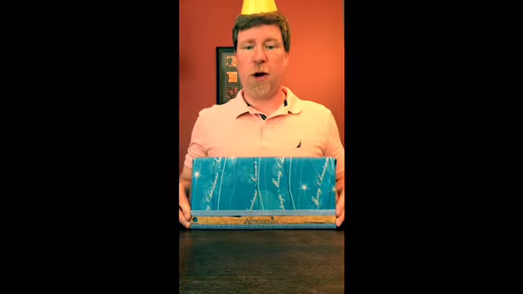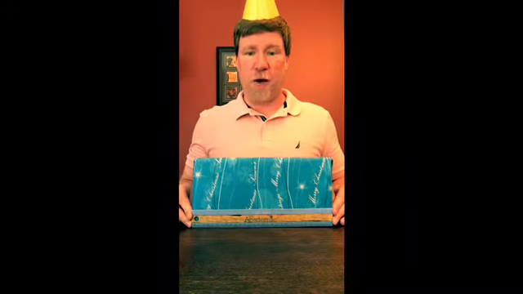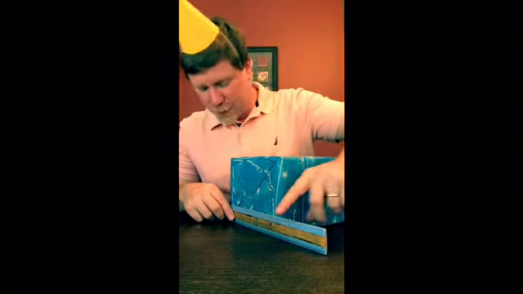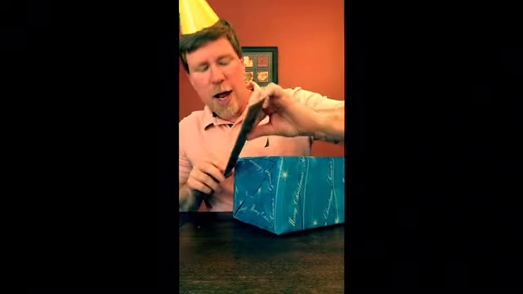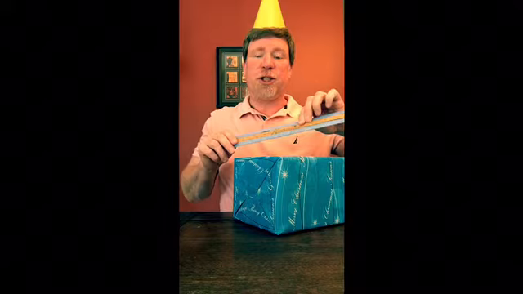Okay, let's measure. The first thing I'm going to measure is across here. We'll call this our length. So we have a length of about 12 inches. And then the next one I'm going to call my width. I'm going to measure this one, and it's approximately 7 inches.